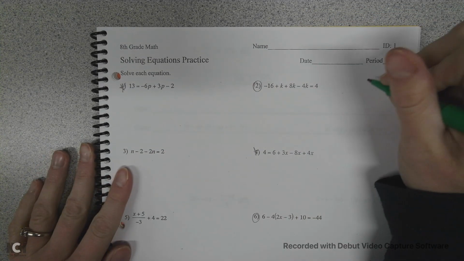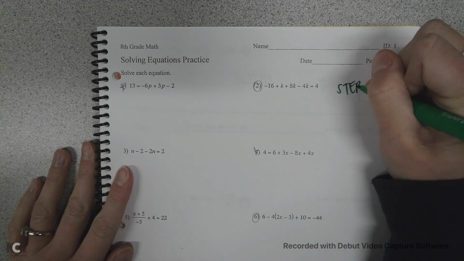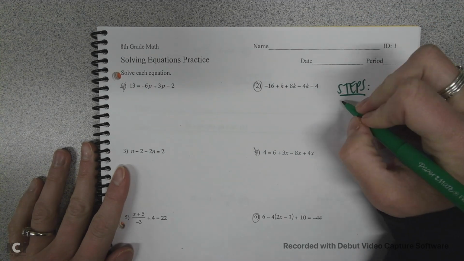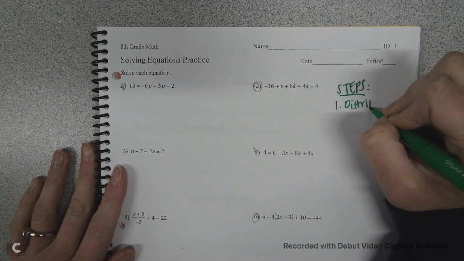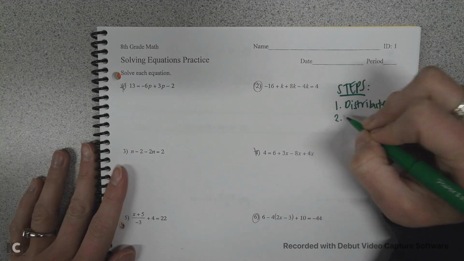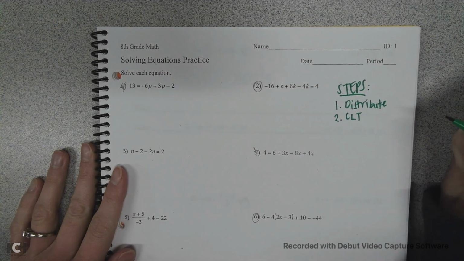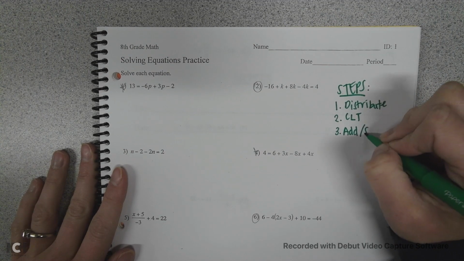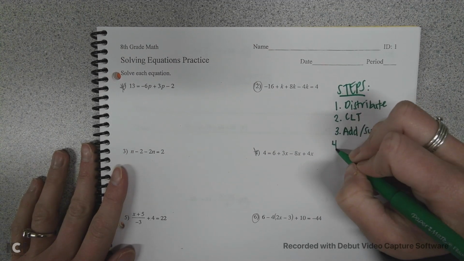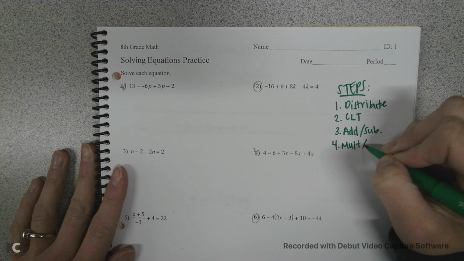So we're going to write out some steps. These are solving equation steps. Our first step is we need to distribute. Our second step is to combine like terms. Our third step is to add, subtract. And our fourth step is to multiply, divide.